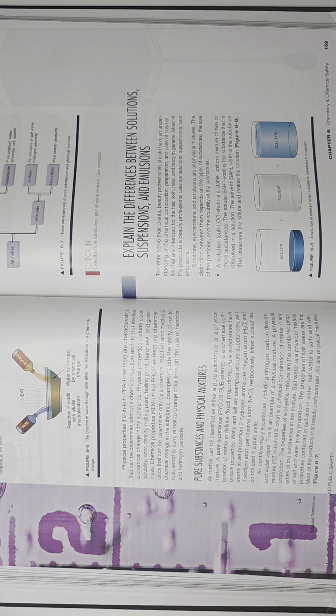Physical properties include color, solubility, odor, density, melting point, boiling point, hardness, and glossiness. Chemical properties are characteristics that can be determined only by a chemical reaction and involve a chemical change in the substance. Examples include the ability of iron to rust, wood to burn, or hair to change color through the use of hair color and hydrogen peroxide.